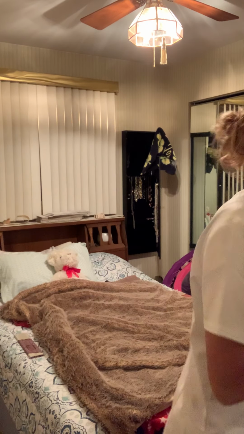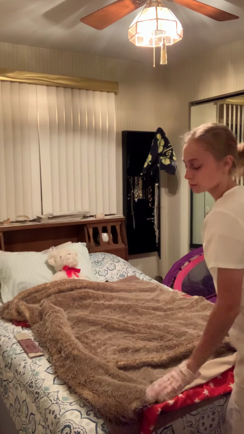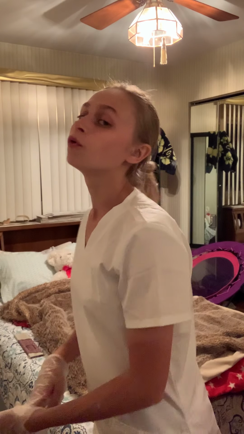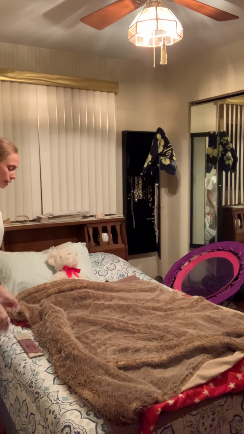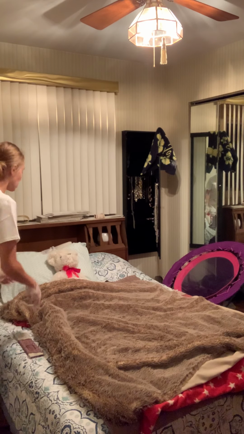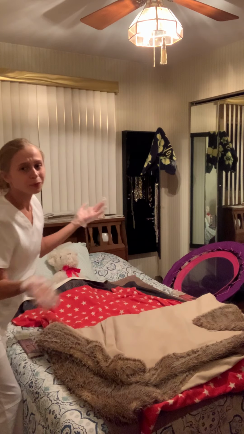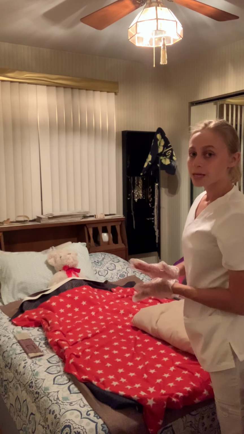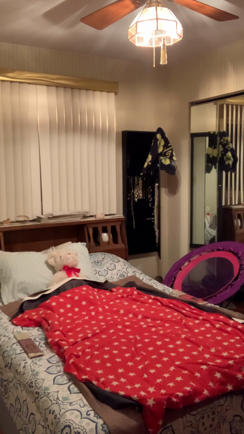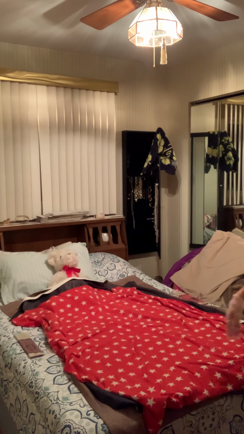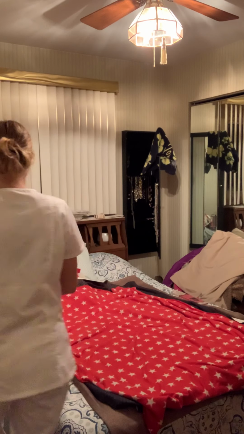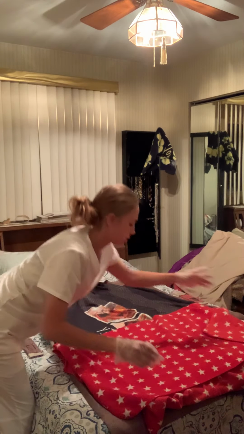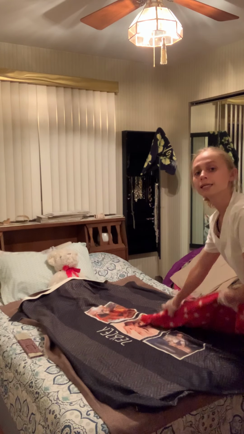Now we are to remove the top linen of the bed. Just loosen it up, and now we are going to be folding the bedspread and the blanket. First we will start off with the blanket. Fold it away from your patient typically. Then you are going to want to put the bedspread and the blanket on a chair. I am putting it on the chair now. And then we are going to fold the bedspread as well, folding it, then folding it, and then putting it on the chair.